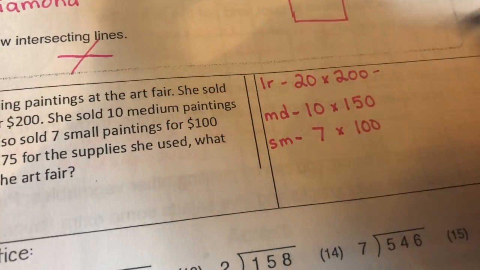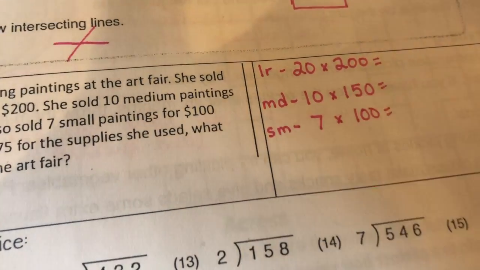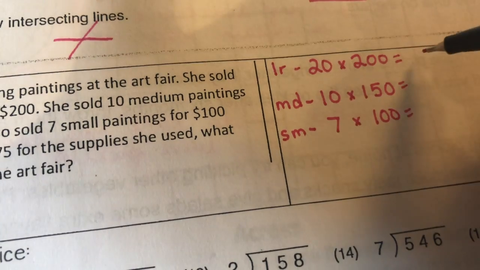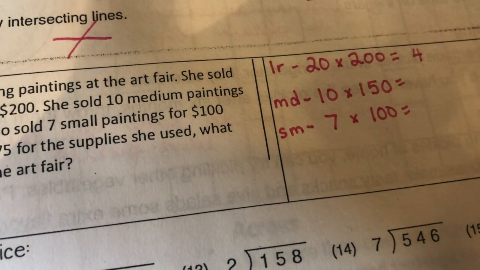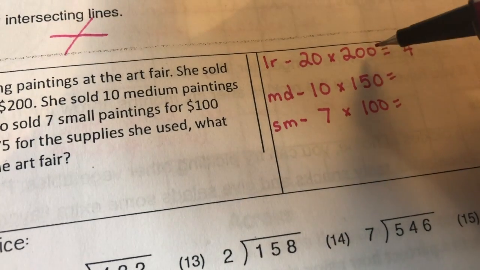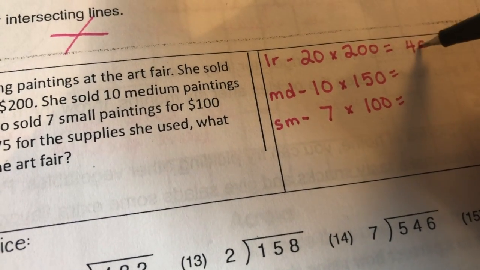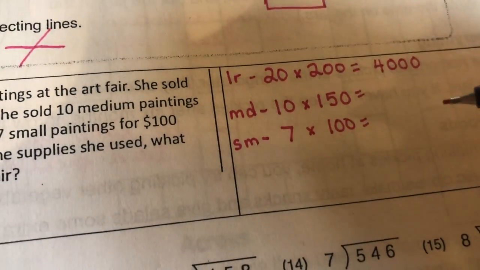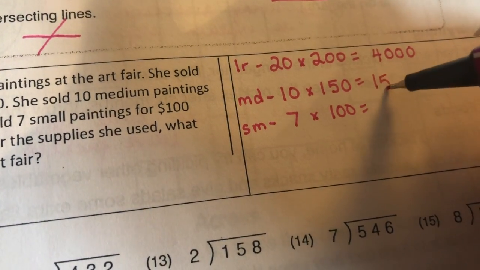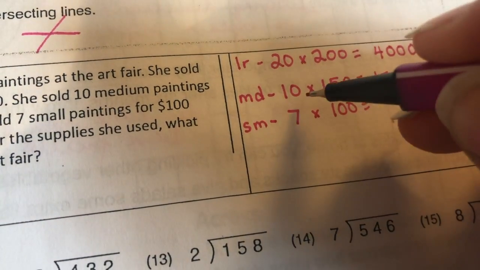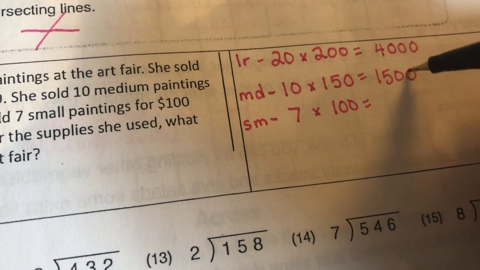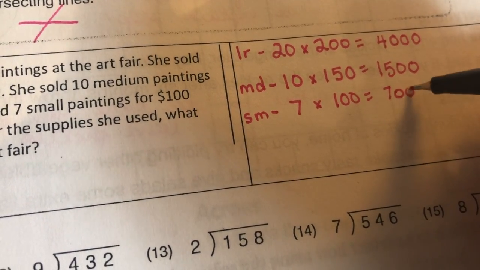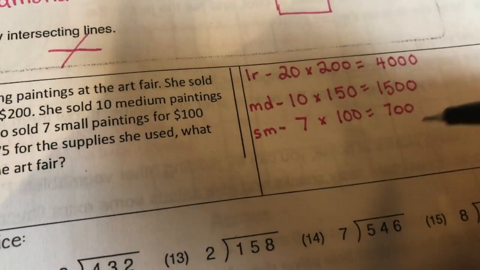So using the strategy for zeros that we practiced in class, 20 times 200, well 2 times 2 is 4, and we just add the zeros in, so hundreds times tens, so $4,000 for large paintings. Now for this one, 150 times 10, it's 1 times 150 is 150, times 10 we add a 0. All right, 7 times 100, well 7 times 100 is just 7 with 2 zeros. So this is what she made.